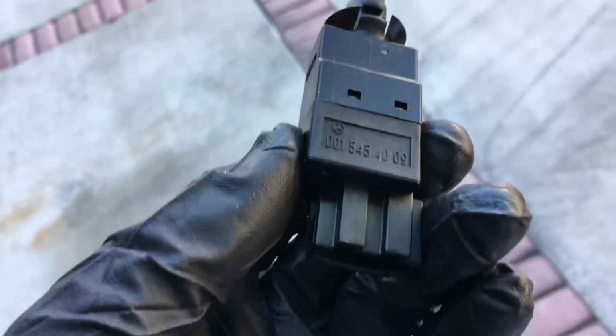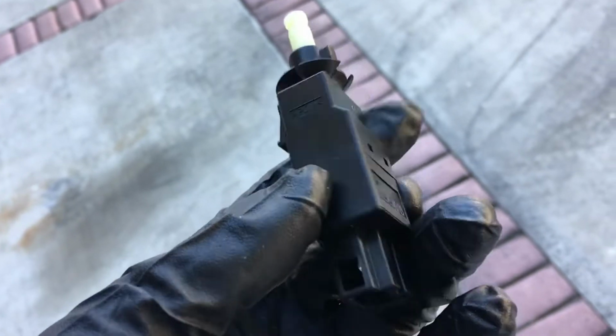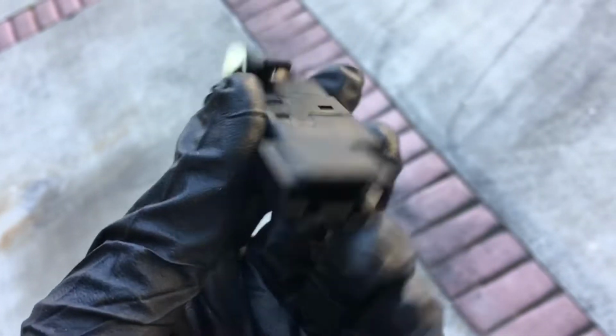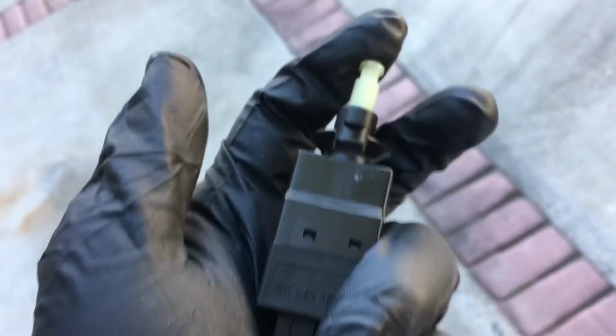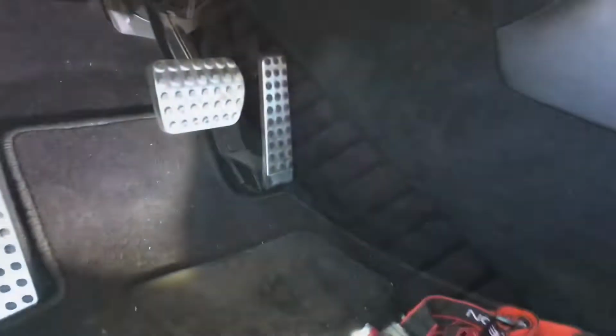So here is the new switch I bought for the Mercedes, and it seems like it's original. There is an original part number on it, so I'm going to install it in the car. The cover is held by 3 bolts. This is the one, and there are 2 closer to the right leg. Maybe you cannot see it in this video, but I'll show you later.